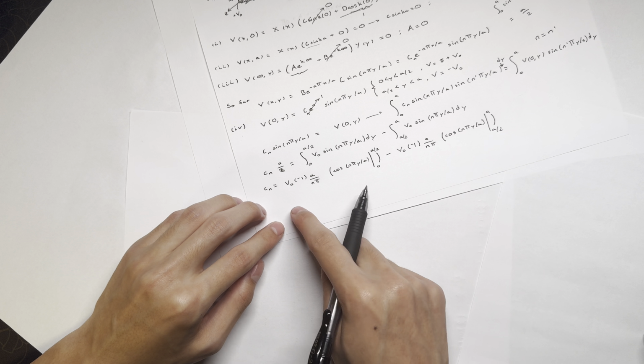Then square brackets. And from there, we can simplify even more as we keep going.